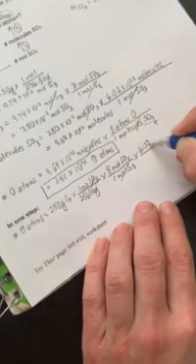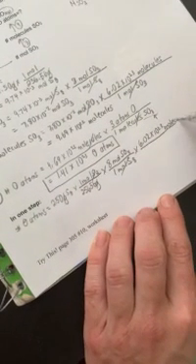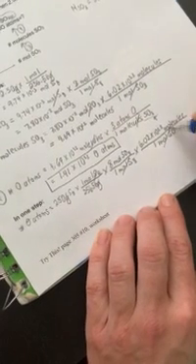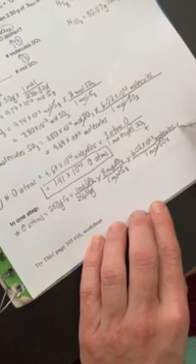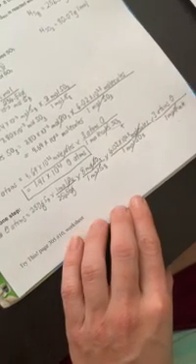Times 6.02 times 10 to the 23 molecules in every 1 mole of SO3. Now that cancels. I'm in molecules. That's not what I want, so I keep going. Times 3 atoms of oxygen for every 1 molecule. And now molecules cancels out, and I'm left with atoms of oxygen. That is what I want.